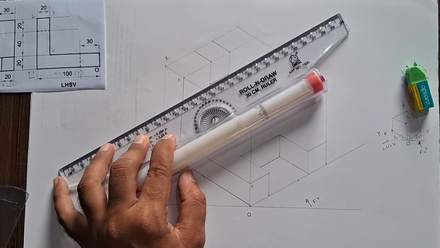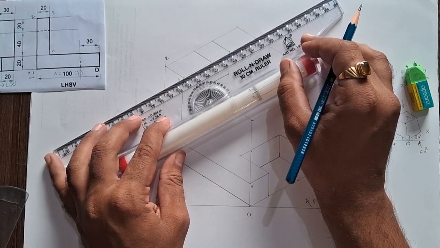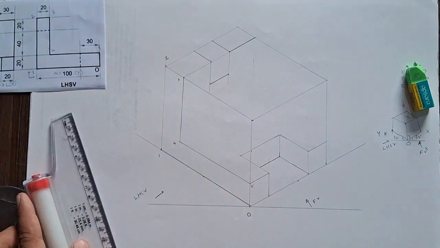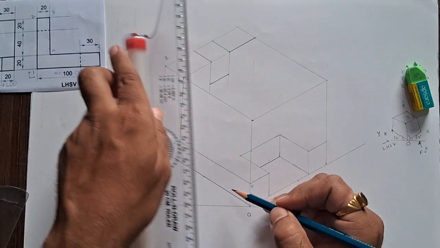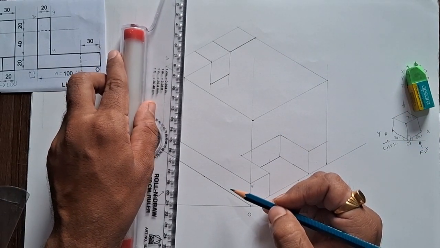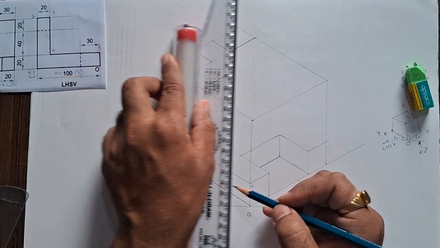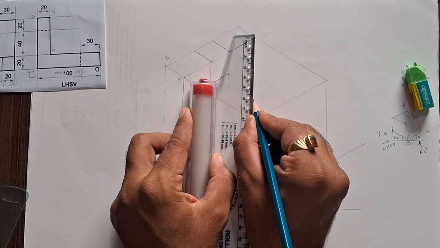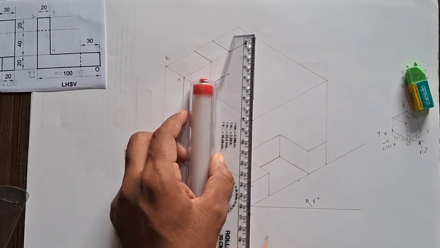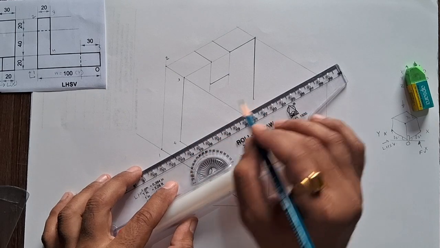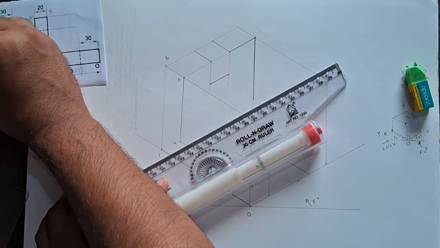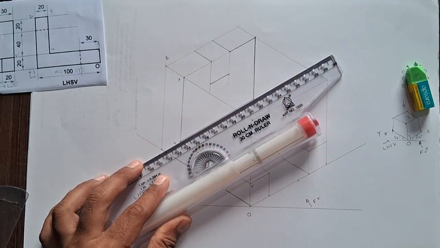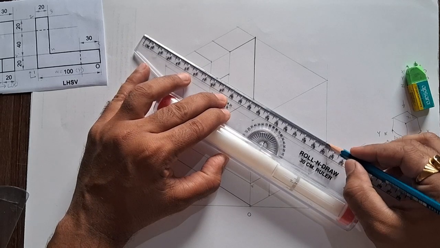Now you can see here, this rectangular part. After that, from this point, the height is 60 mm, 20 plus 40. So from this point, draw a 60 mm line along the z axis. This is 60 mm, and this is 4 dash, 4 backside. Directly you can join these end corner points.